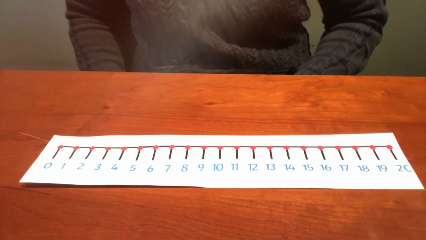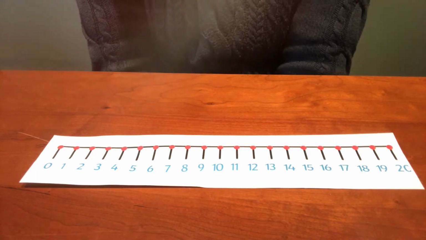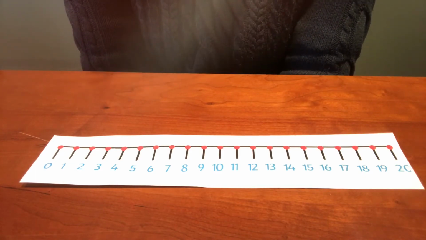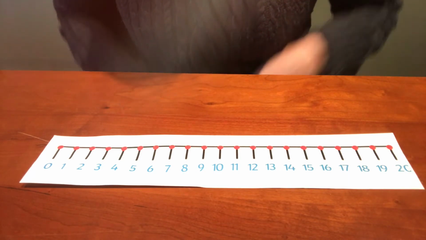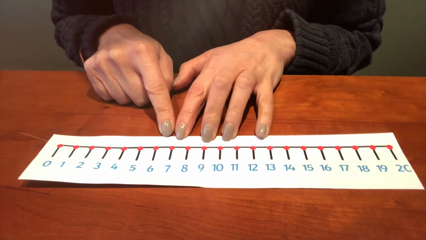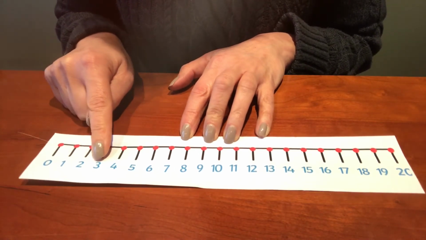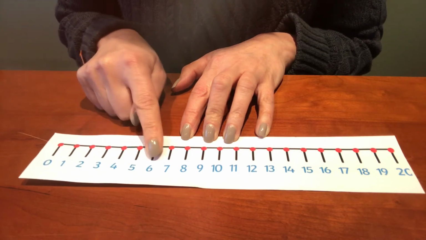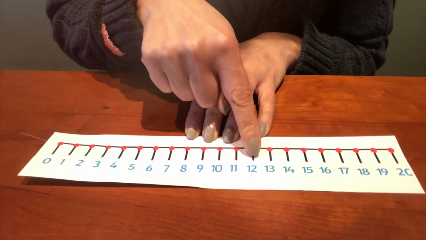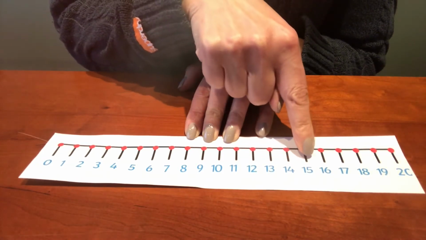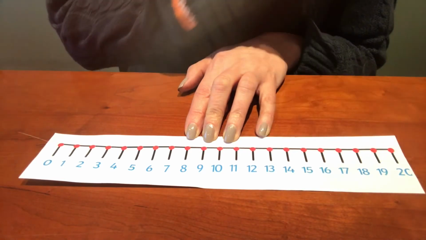Right, so children, this week we have been counting up in twos, and today we're going to do it using a number line, and instead of going to 10 we're going to go all the way to 20 if we can. So if I was going to count up in ones, children, I would go 0, 1, 2, 3, 4, 5, 6, 7, 8, 9, 10, 11, 12, 13, 14, 15, 16, 17, 18, 19, 20.